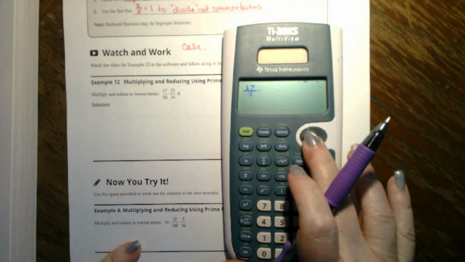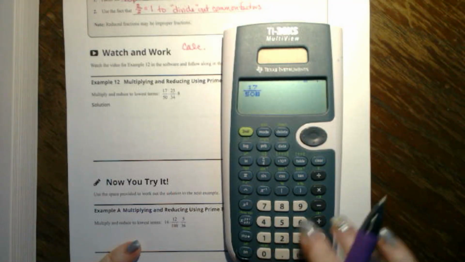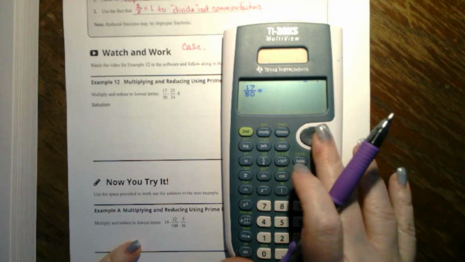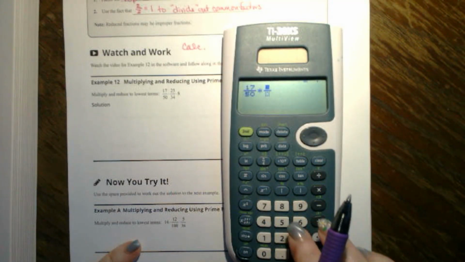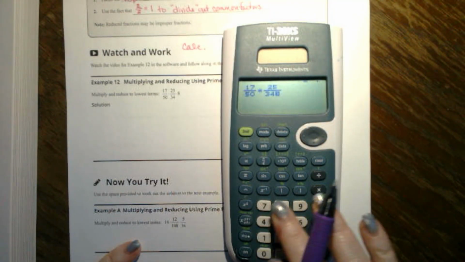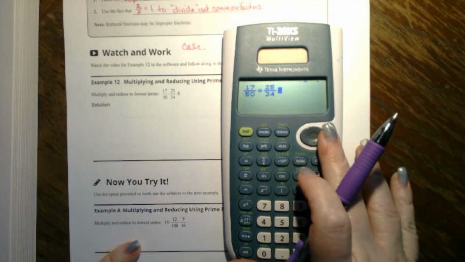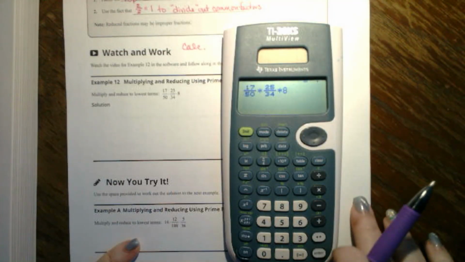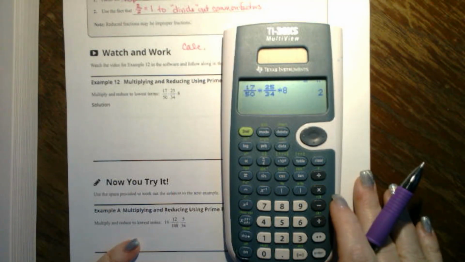17 on top and on bottom, we have 50. Let's go times another fraction. 25 on top and on bottom, we have 34. Let's angle over and go times, and it's not a fraction, it's a regular old 8, and press enter.